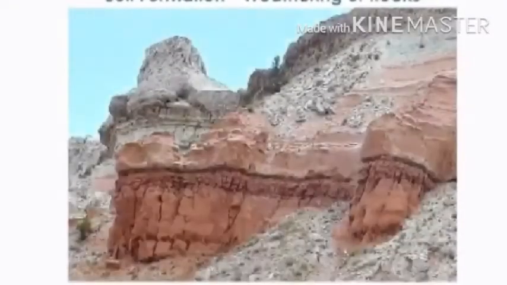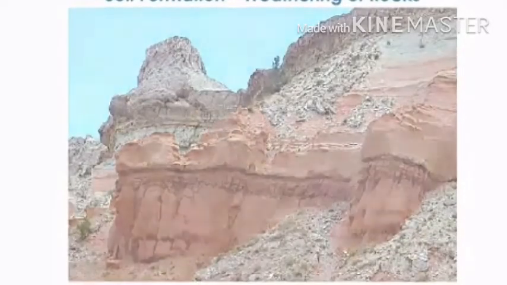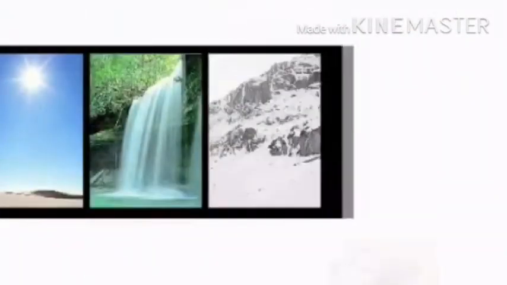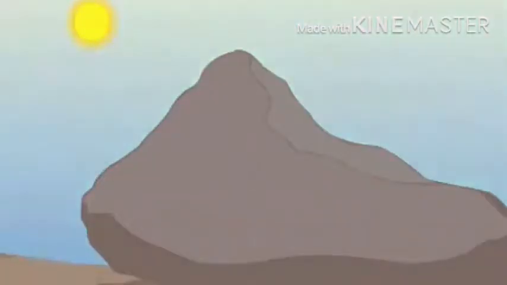Now look at this video. How a parent rock becomes soil by weathering. Weathering is the breaking up and decay of exposed rocks by temperature, frost action, plants, animals, rain, wind, etc. So it is not a simple process.